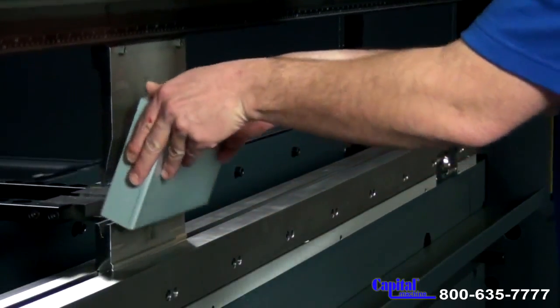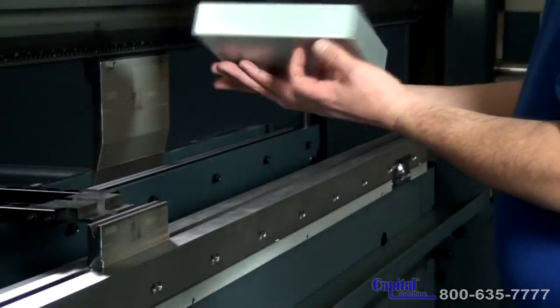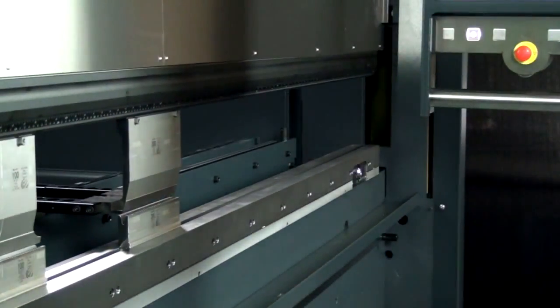Simple programming, together with the power and speed of a precision press brake system by SAFAN, becomes press brake perfection.